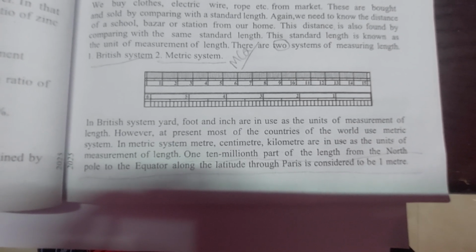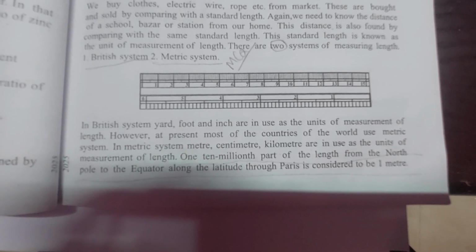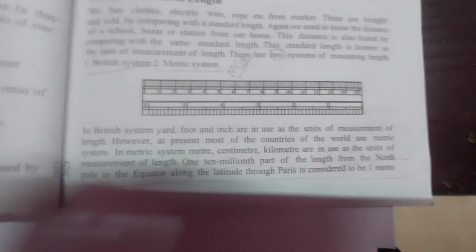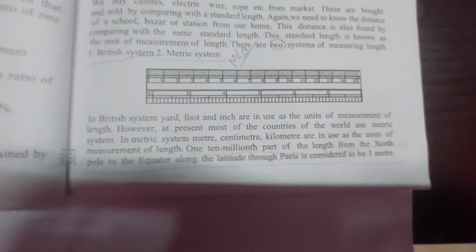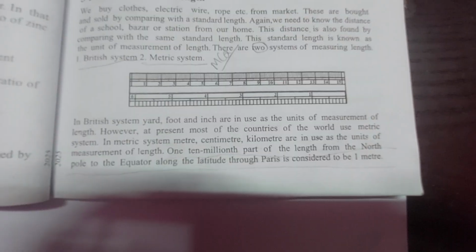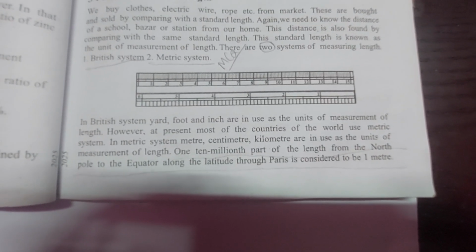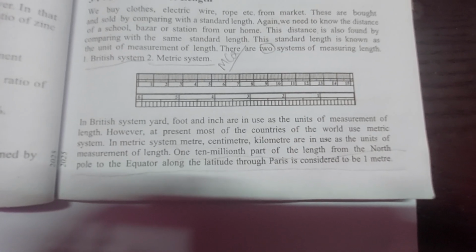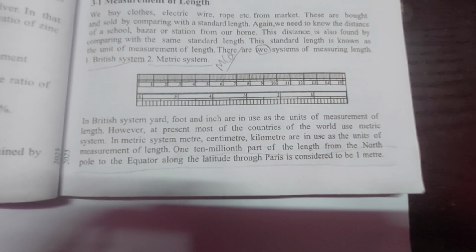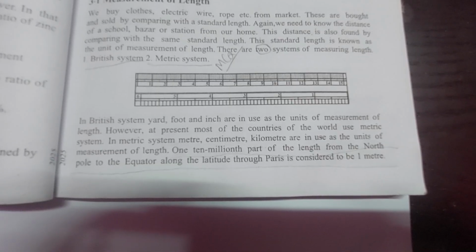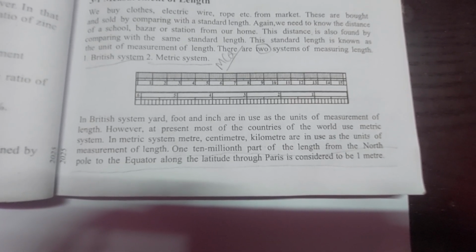Okay, in the next step, that's the figure of the scale of a ruler. In the British system, yard, foot and inch are in use as the units of measurement of length. However, at present, most of the countries of the world use the metric system. In the metric system, meter, centimeter, and kilometer are in use as the units of measurement of length.